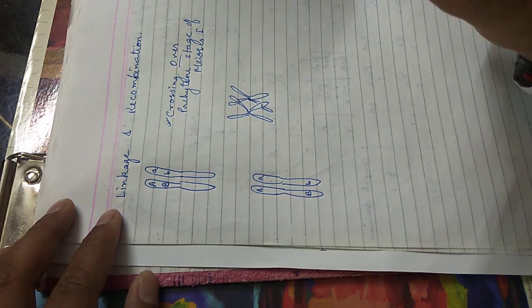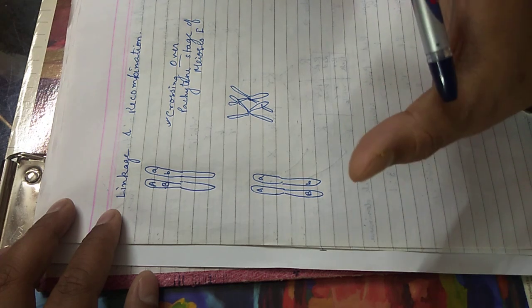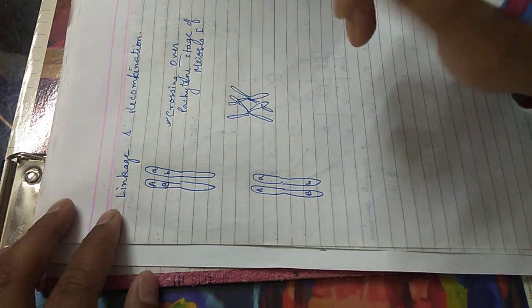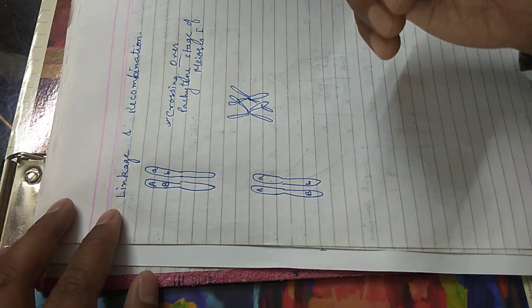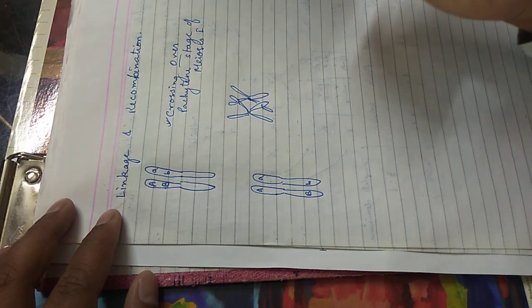So if you follow in your NCERT book, they have given the example of crossing over of two genes in case of Drosophila. You don't have to understand what the genes are responsible for.